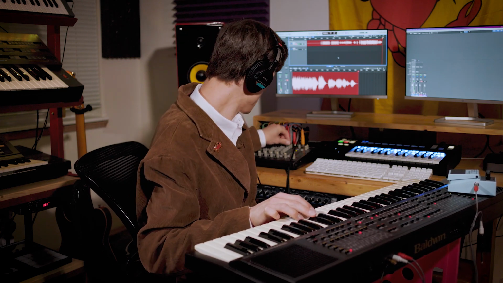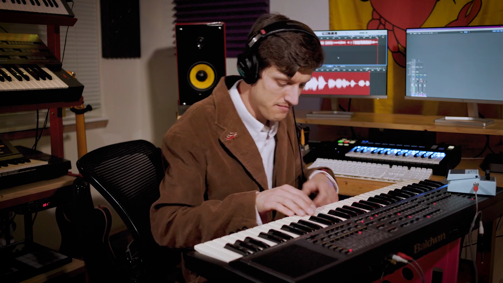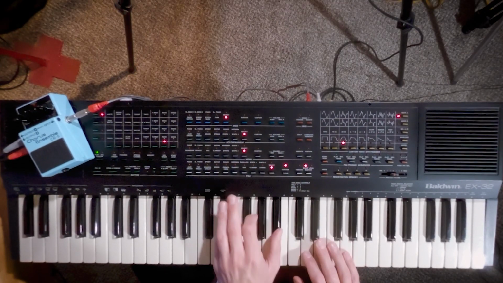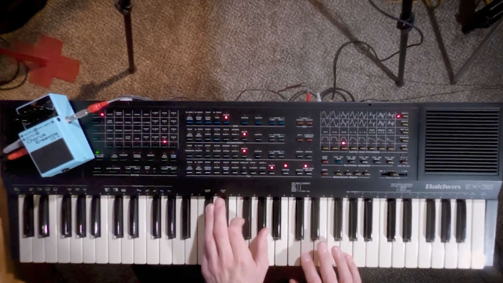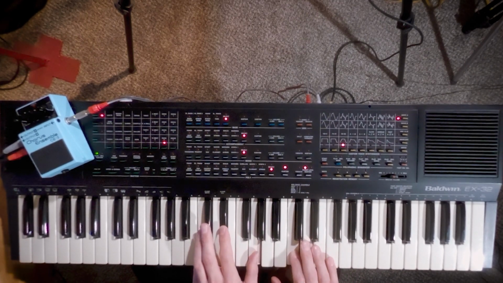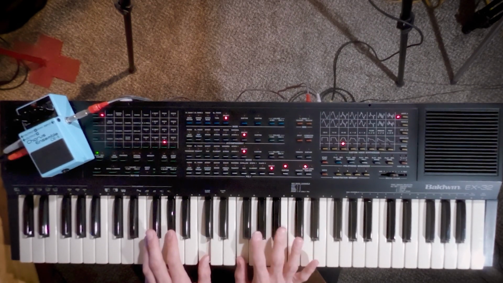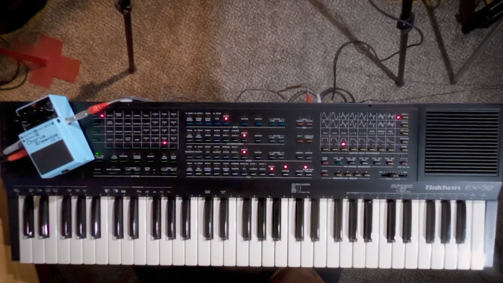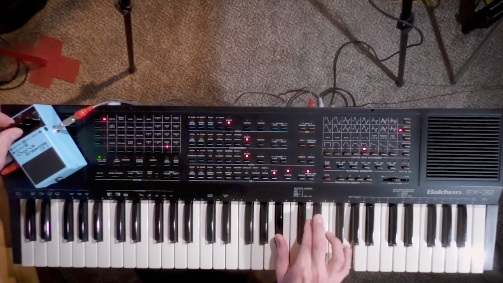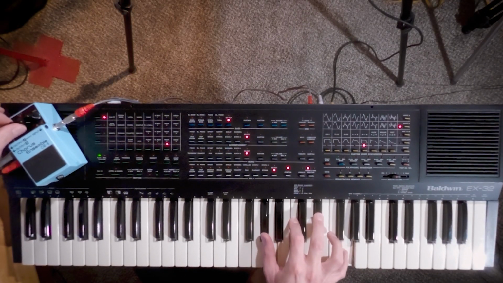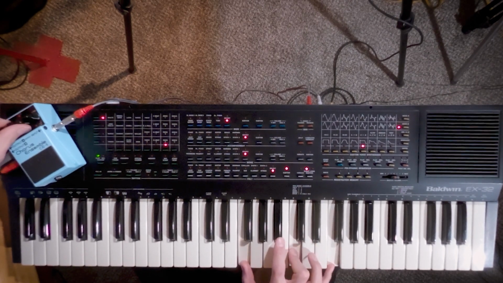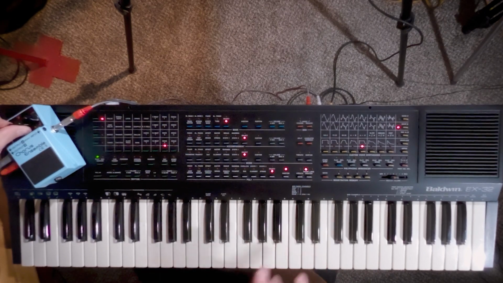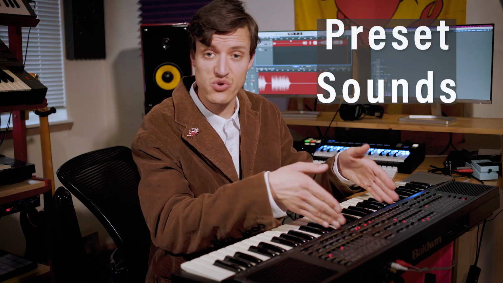Let's turn down the reverb a little bit. I mean, it is an organ, so that one sounded pretty organ-y. Okay, now I'm gonna quickly run through all of the preset sounds.